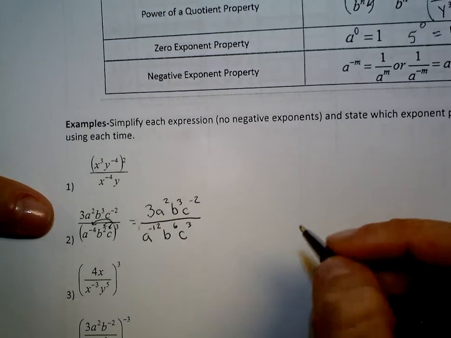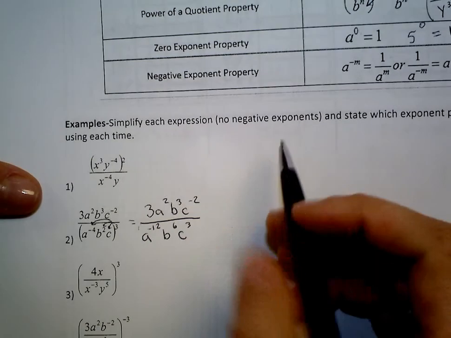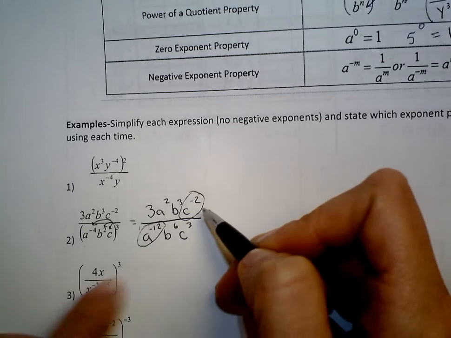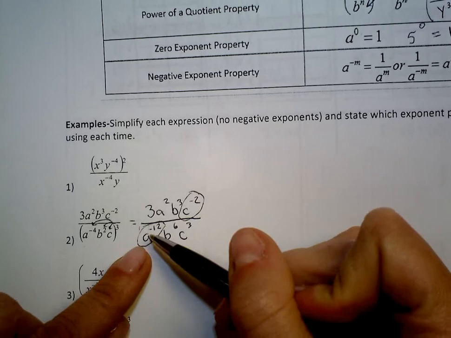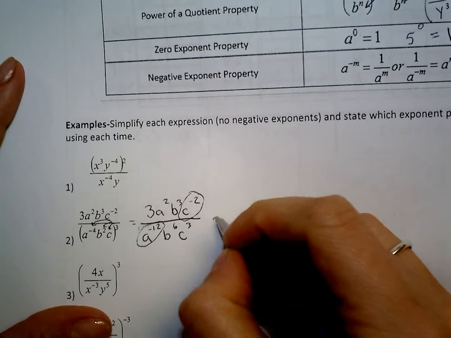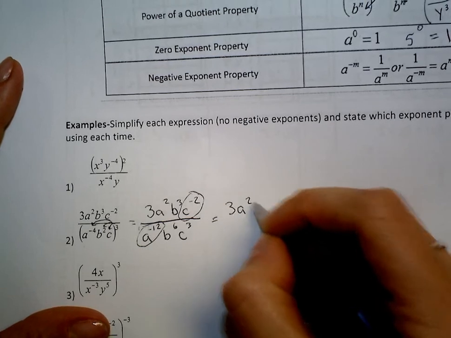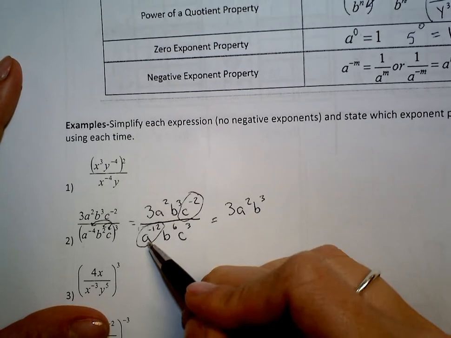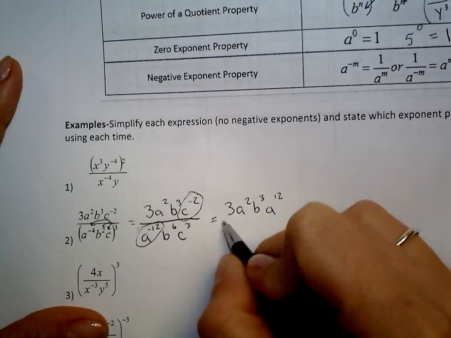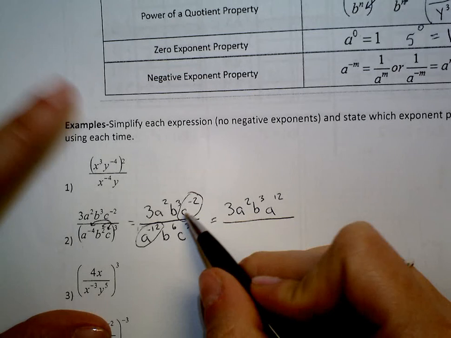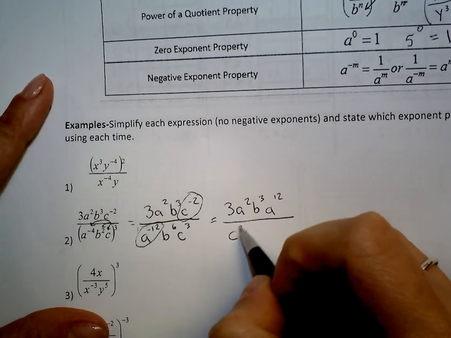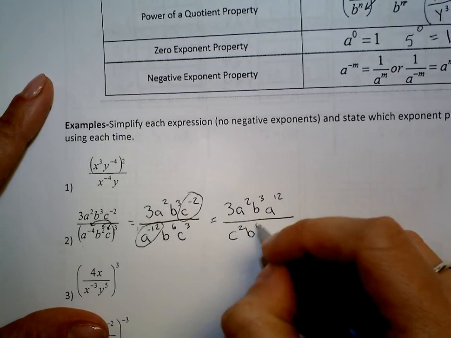Now, the next thing I'm going to do is I'm going to circle the negative exponents, because any item that has a negative exponent, remember, I'm going to flip to the other side of the fraction to make it positive. So I'm going to have 3a squared b to the third, and then this a to the negative 12 is now going to be up here, a to the positive 12. And then I have down below, this c to the negative 2 flips to the bottom, so I'm going to have c to the positive 2, b to the 6th, c to the third.